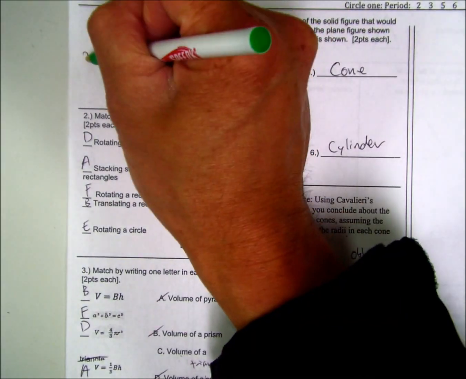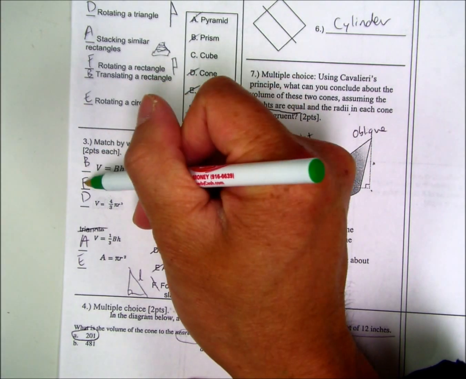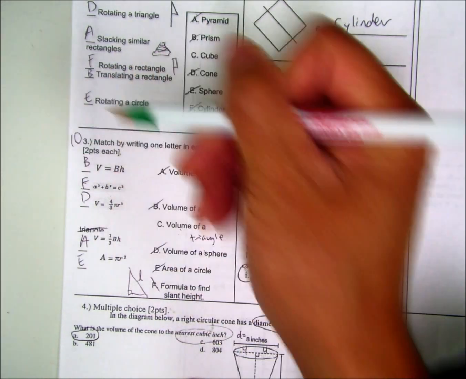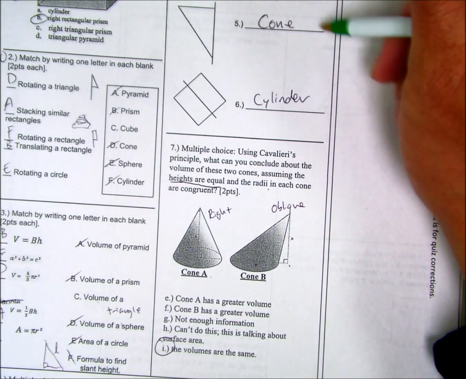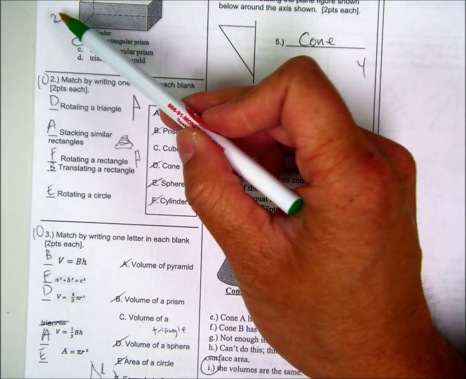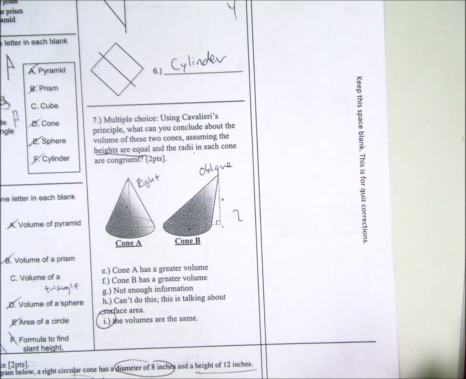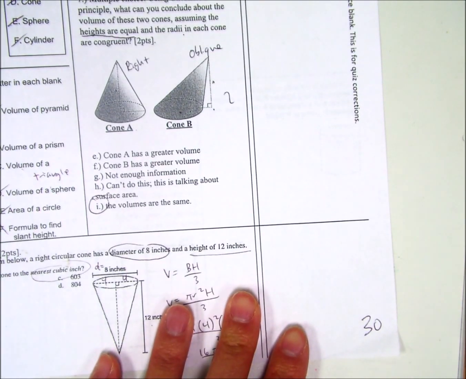So let's double count how many points we have on this page. This would be 2, 1, 2, 3, 4, 5, that'd be 10. 1, 2, 3, 4, 5. 5 times 2 is 10. 2 points each. That's 4 and 2. So I got 6 plus 2 is 8. Got 28. I got 30 points for the front side.